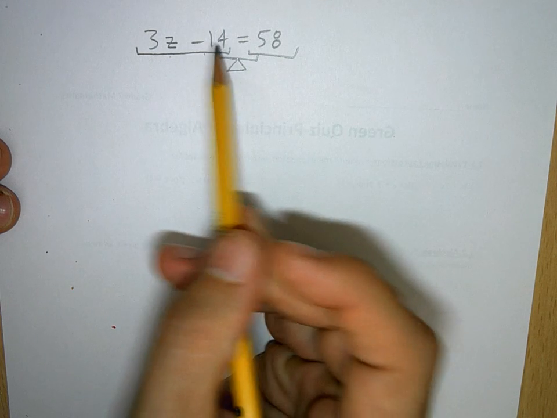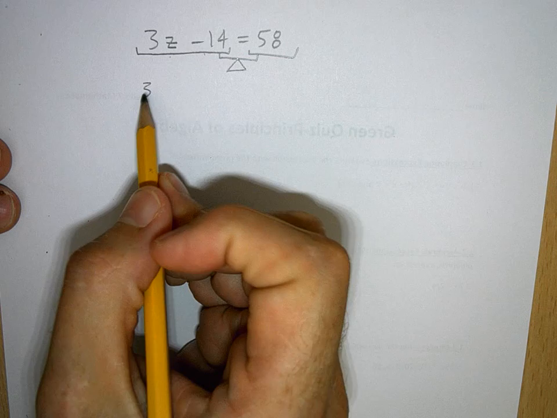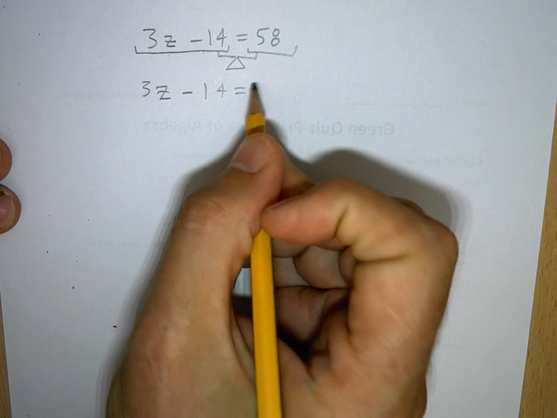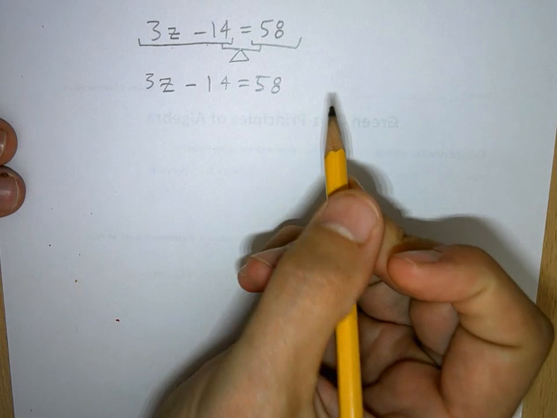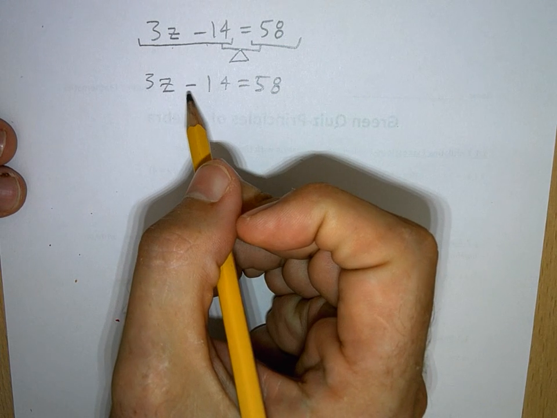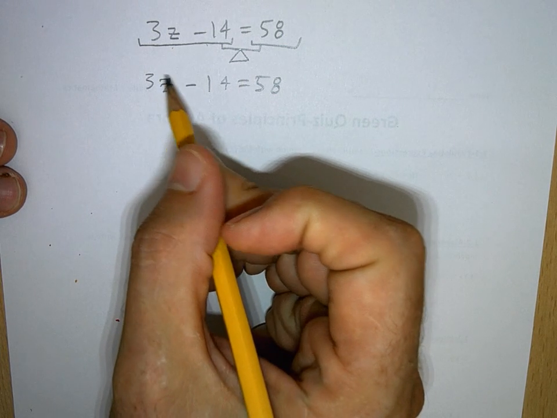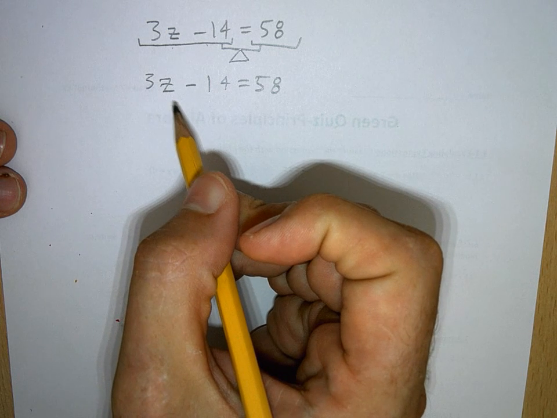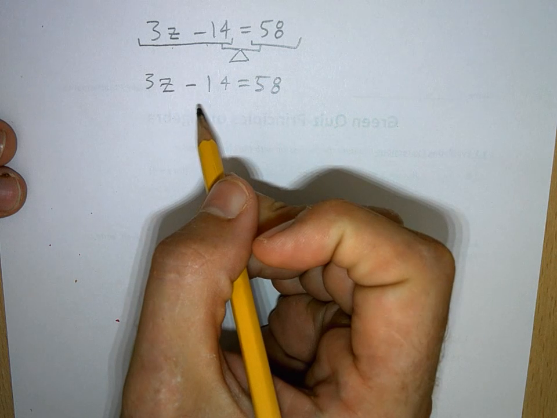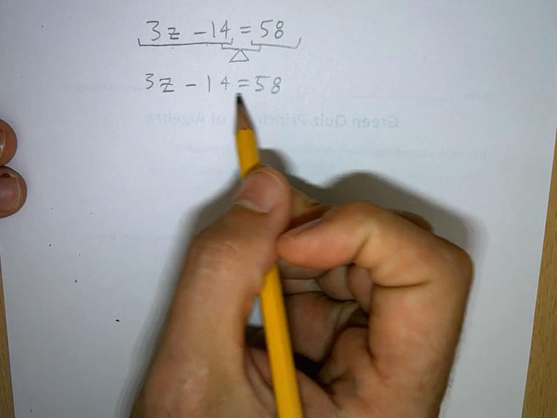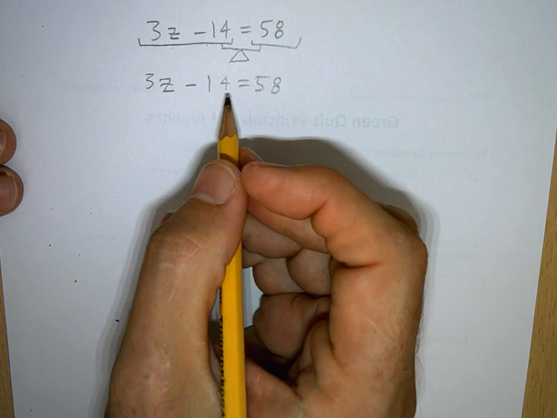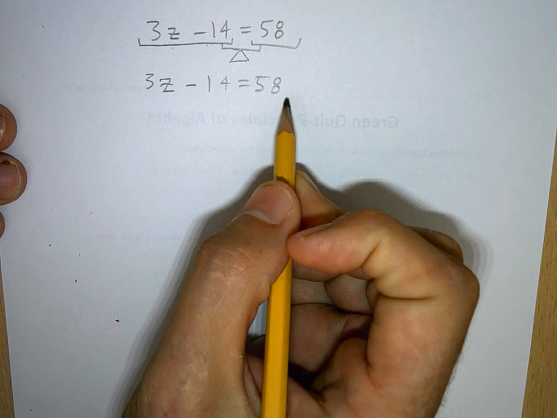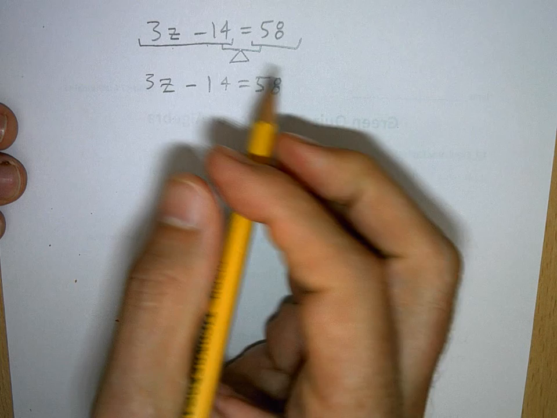So whatever you do to this side of the equation, you have to do to the other side. So rewriting our original equation, 3z minus 14 equals 58, we want to use the inverse operation to get this z alone by itself. And it's best if we leave this term here, 3z, alone on the left side of the equation and get all the constants, like the numbers, on the other side. So we'll use the inverse operation to remove this 14 from this side and move it over to this side of the equation on the other side of the equal sign.